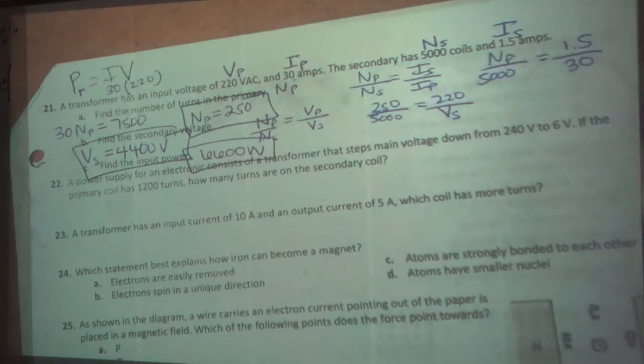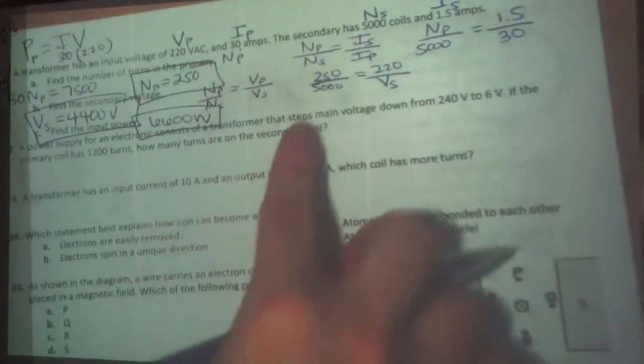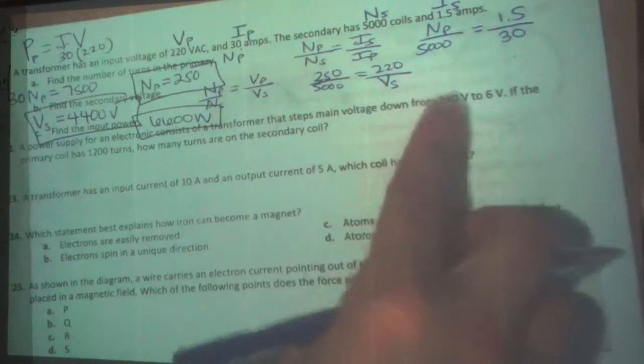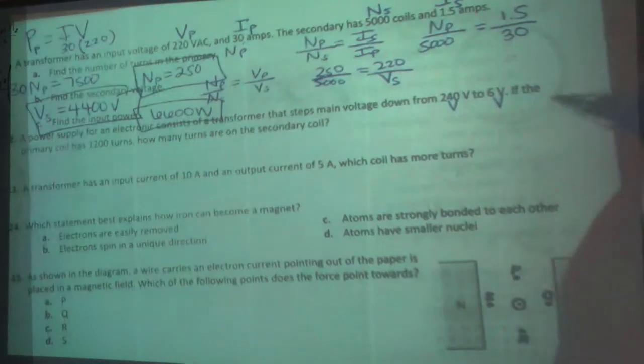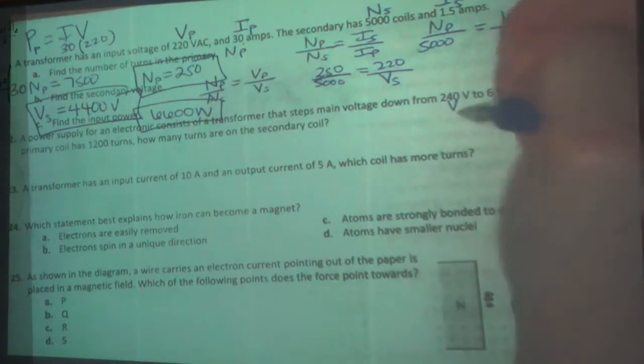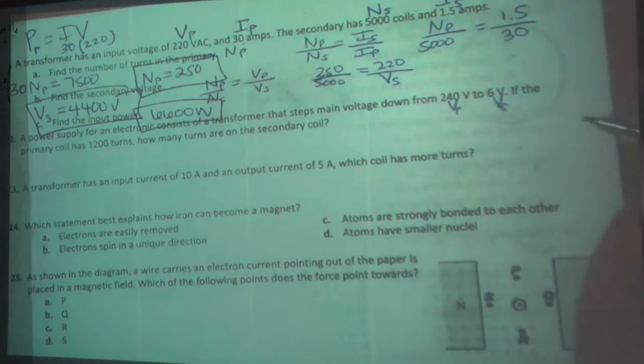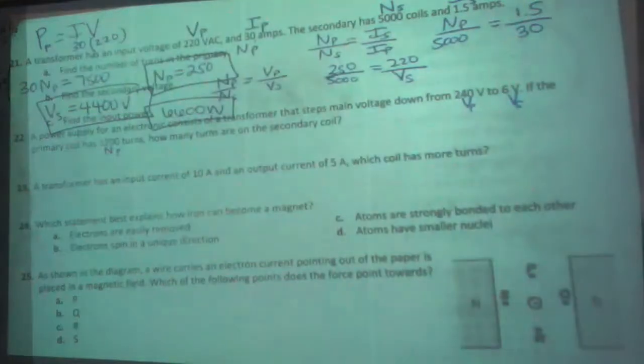All right. A power supply that steps mains voltage down from this voltage to this voltage. So obviously these are voltages measured in volts. If it goes from this to this, this is my primary, and the secondary is what comes after. The primary coil has this many turns, and what are the secondary number of turns?